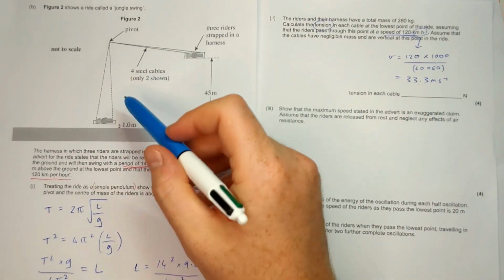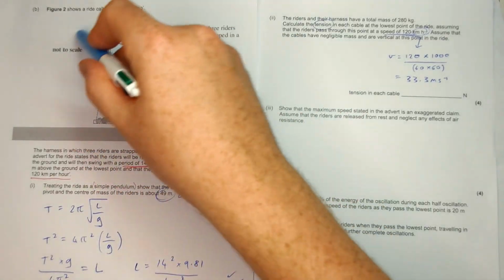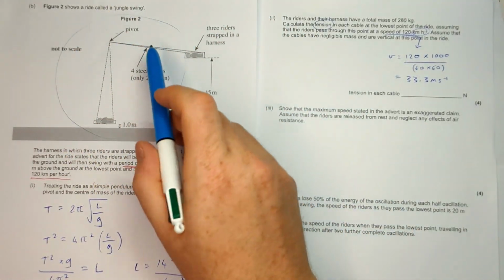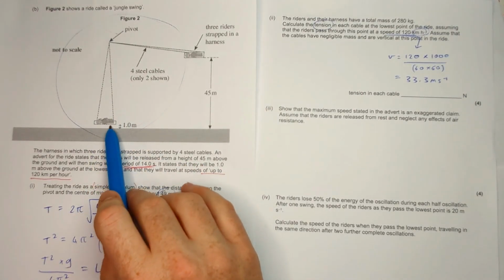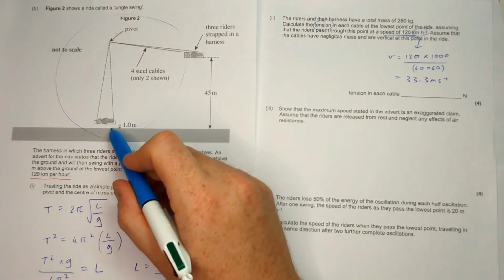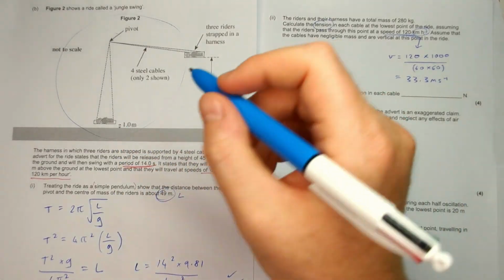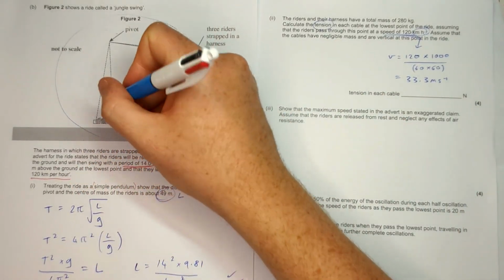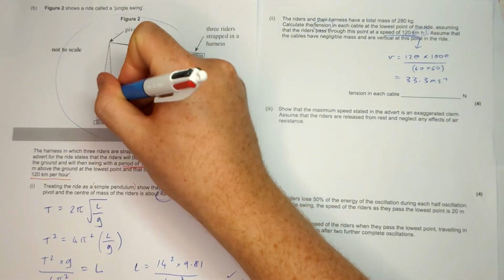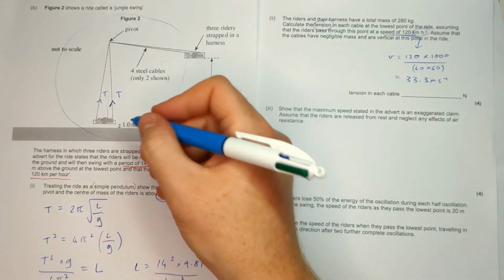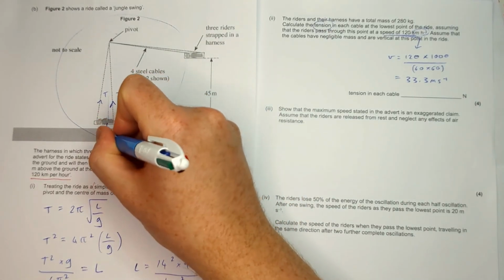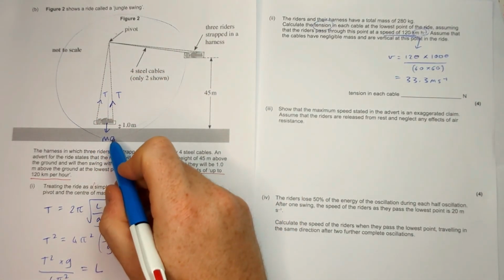So if you imagine this whole thing going in a big circle, so we've got circular motion going on here. At the bottom, so this part of the ride here, we need to be able to label the forces acting on it. So I'm going to do it on this diagram here, even though the question's over here. We've got tension, that's going to act upwards in each cable. So tension, tension, and then there are 4 cables. So imagine there's 2 extra ones there. Then we've got the mass times g, so the weight of the people going downwards.